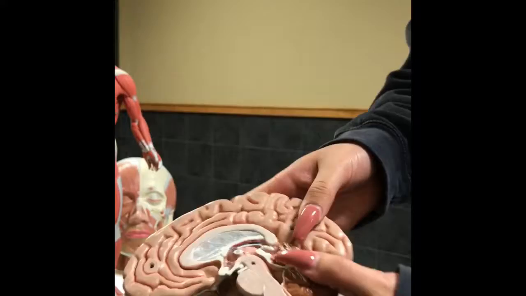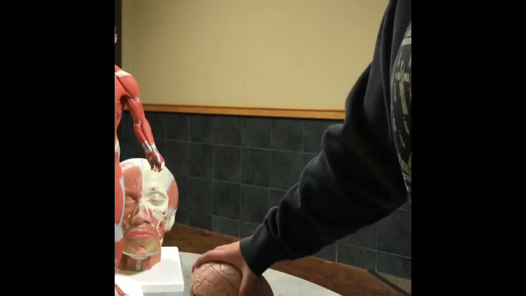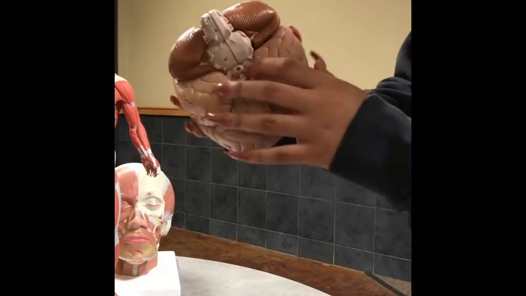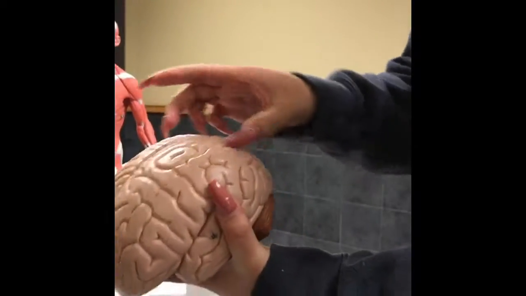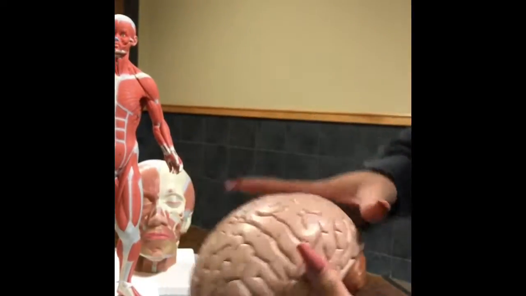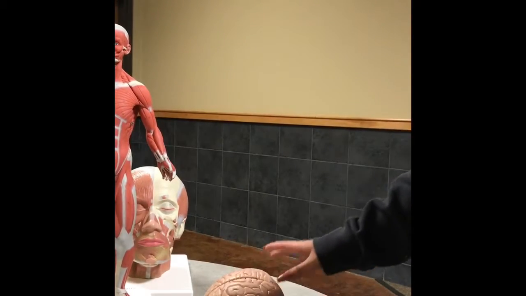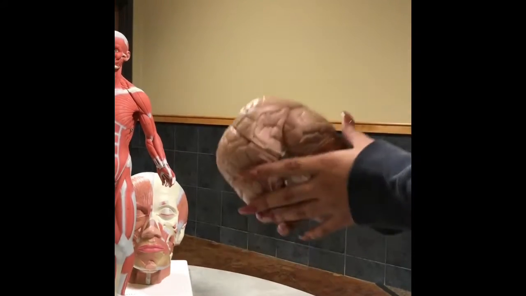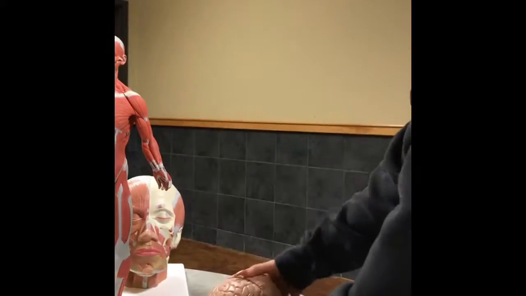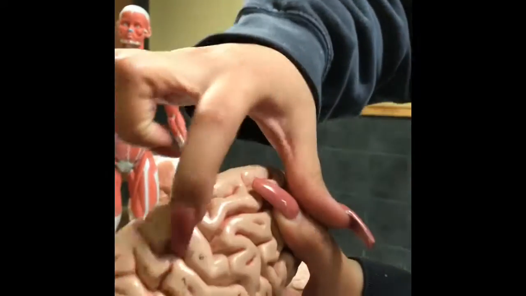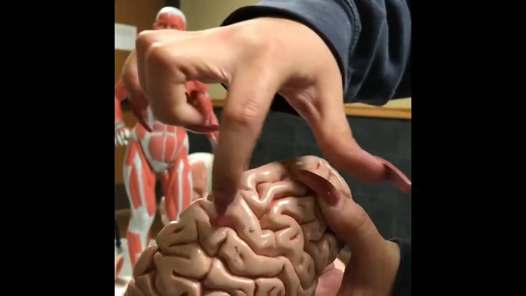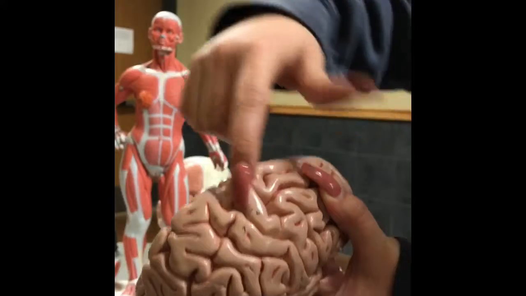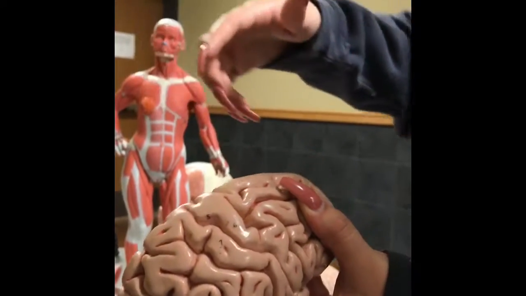Then we have the cerebral aqueduct, which is basically like, this is part of it, but you can really only see it when the brain is closed together. It kind of looks like a wing inside of the brain. And then we have the central sulcus, which you can see better on this brain. Number 5, this is the central sulcus, this line right here between the postcentral and the precentral gyrus. So this right here is the central sulcus.